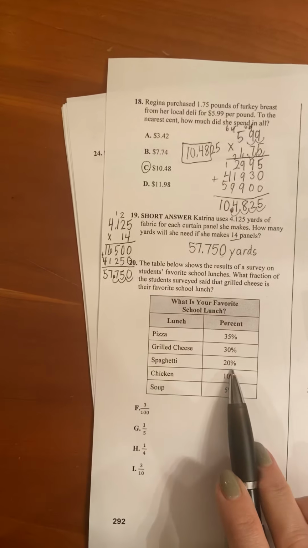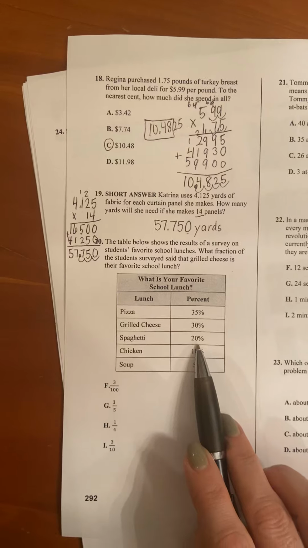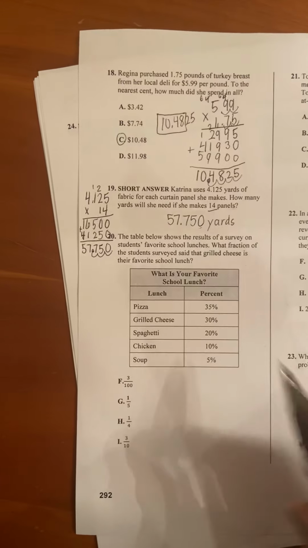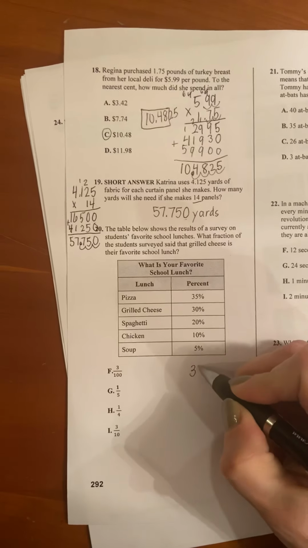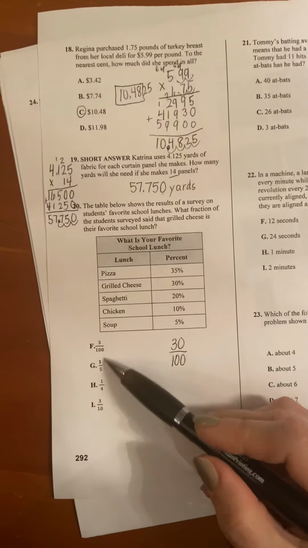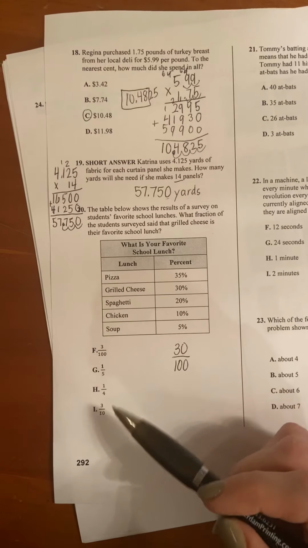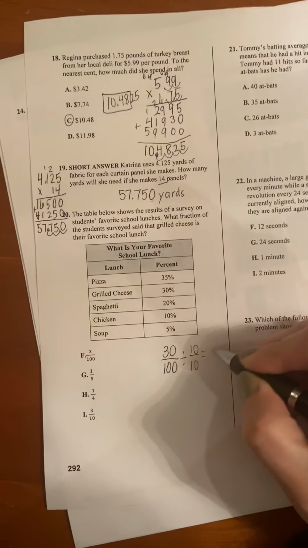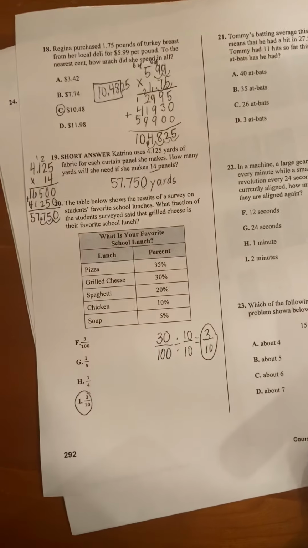For this one, the table shows the results of a survey on students' favorite school lunches. What fraction of the students surveyed said that grilled cheese was their favorite? So grilled cheese is 30%, and they're asking what fraction. So 30% as a fraction, percents are out of 100, so there's the fraction. When you look, that's not a choice, so that means you need to take 30 hundredths and find the fraction that's equivalent. So I'm going to divide both by 10, and that'll be 3/10. And right away I see that as a choice.